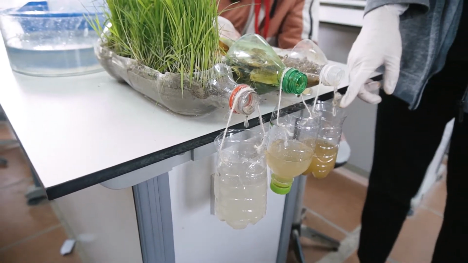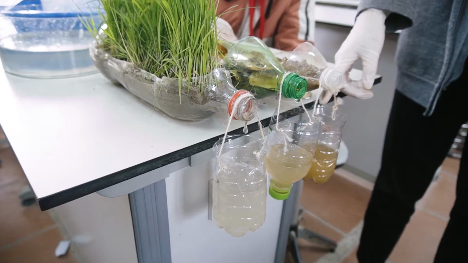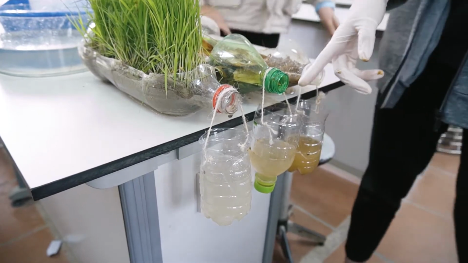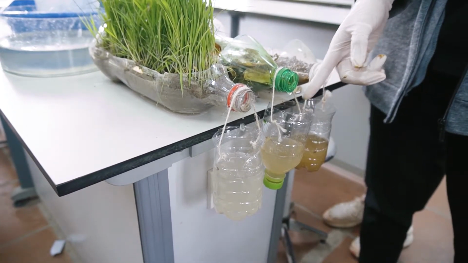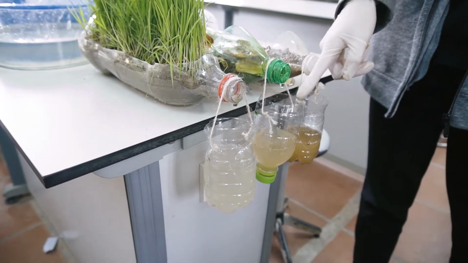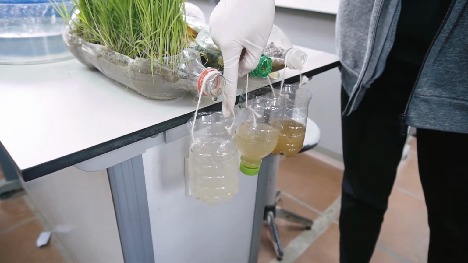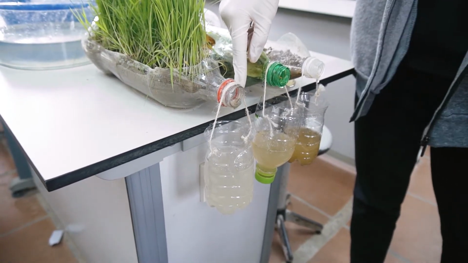The first one is very dirty, and the color of the water is very dark. The second one has some leaves, so the leaves can prevent the dust from going down, so the water is cleaner. And the last one, we have plants above, so the water is very clean and clear too.